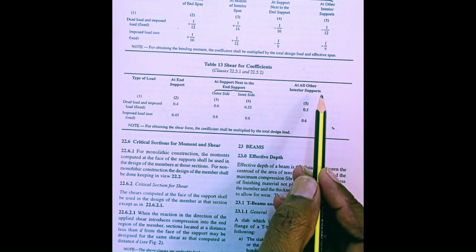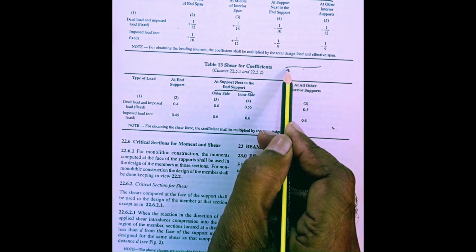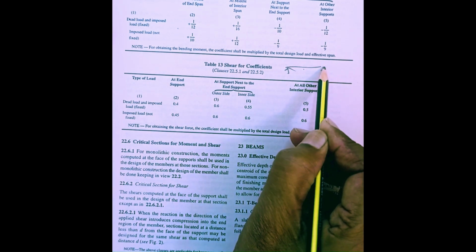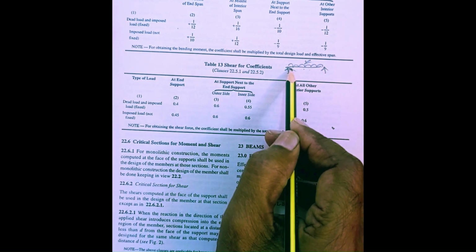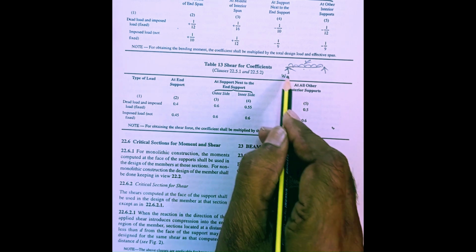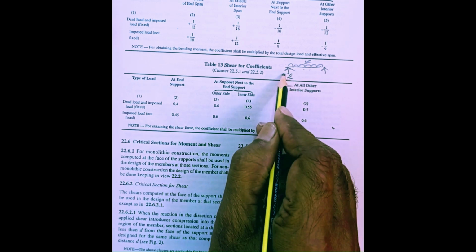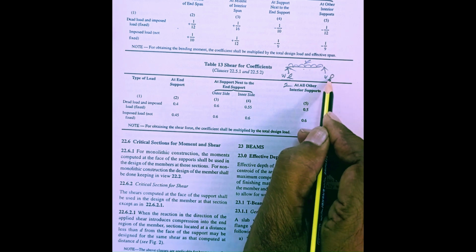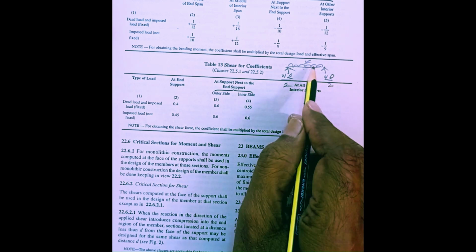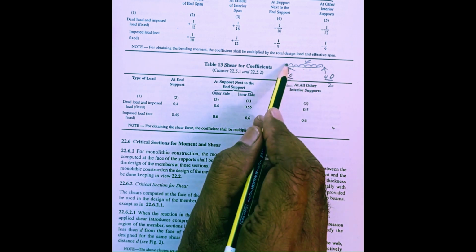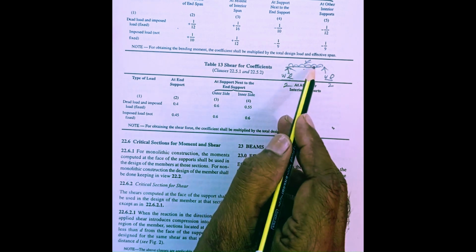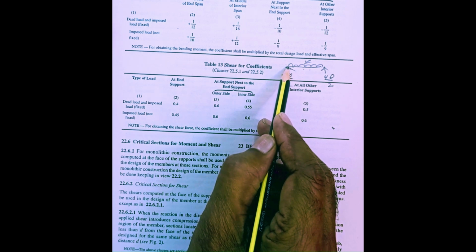In this, for a simply supported beam, if this is the load, then the shear force at this point will be WL by 2, total load by 2. This is also WL by 2. Total load by 2 is the formula for the end shear force. That is the load transferred to the support.